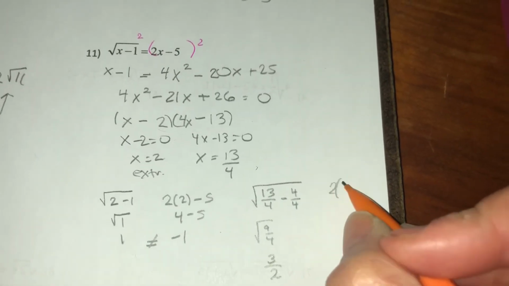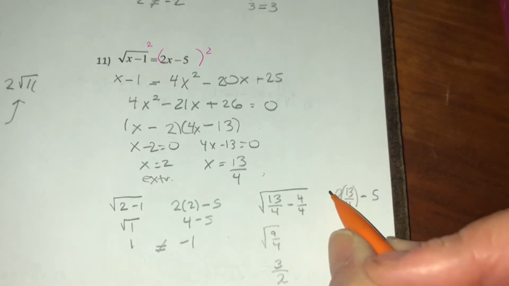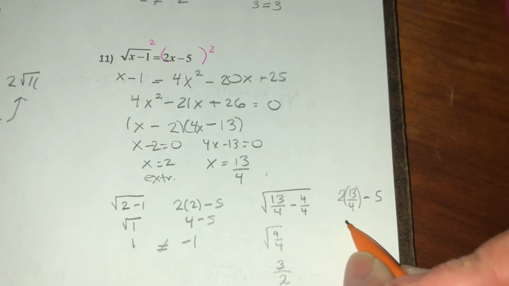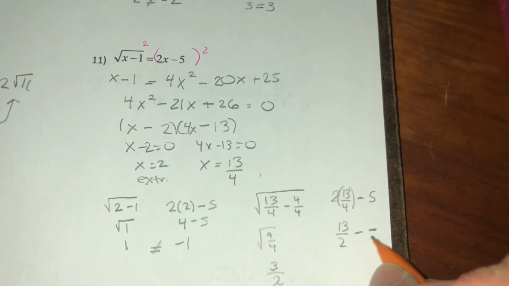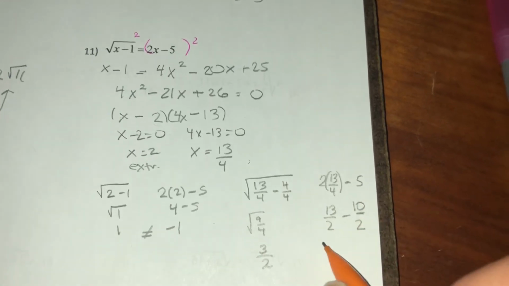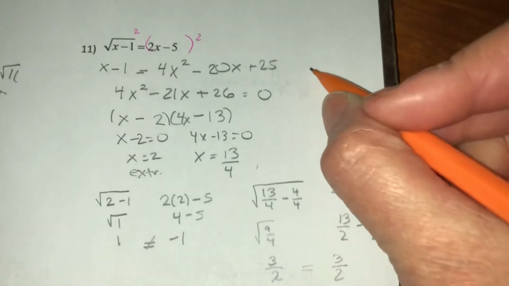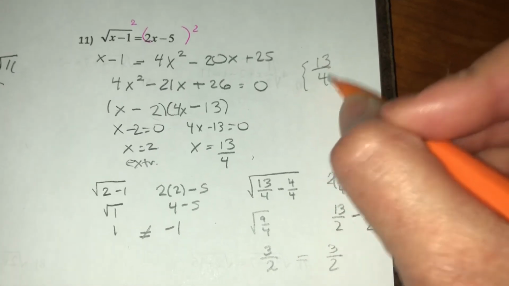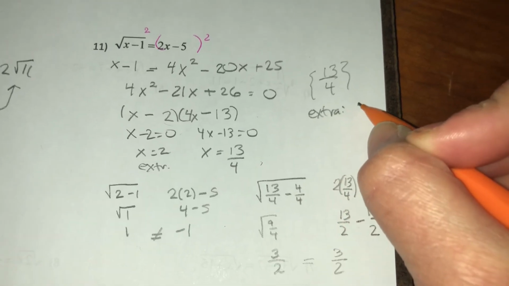2 times, again, we're testing 13/4 here, minus 5. We can multiply this and simplify. We get 13 over 2. And let's go ahead and disguise 5 with a denominator of 2, so it'll be 10 over 2. So 13 minus 10 is 3 over 2. Those do work. So the solution is 13 over 4. And the extraneous, you can just write "extra," is positive 2.